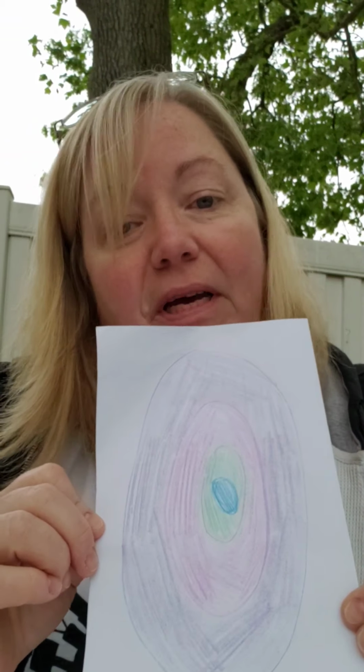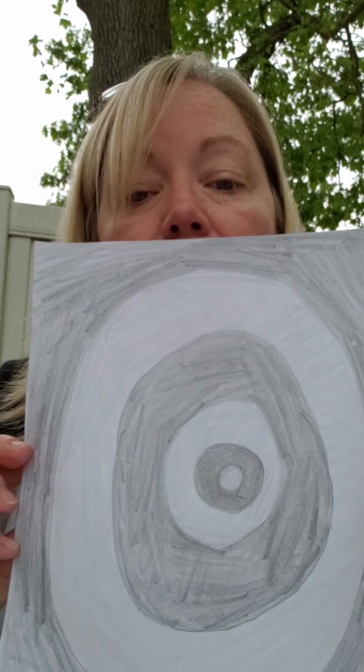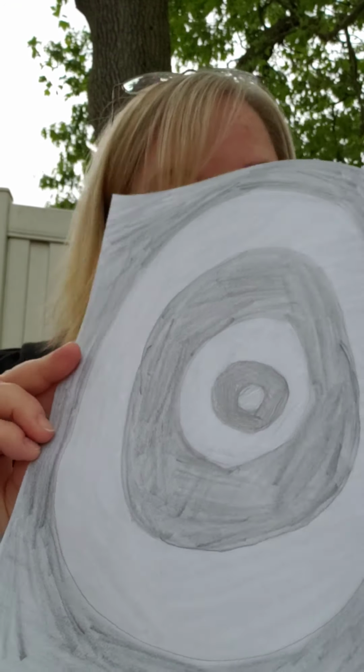Alright gang, so if you would like, you can color around the edges. But you don't have to if you don't want to. It's your choice. Okay? On mine, actually all of them, just these examples, I colored all the way to the edges.